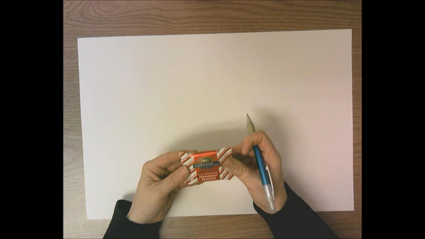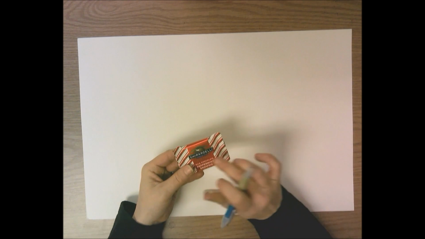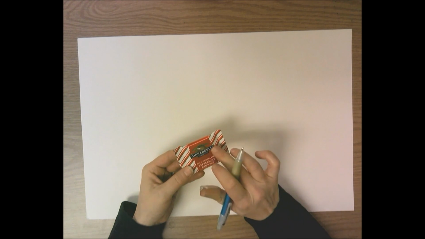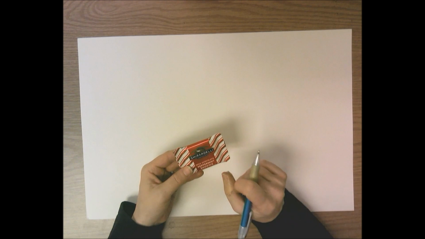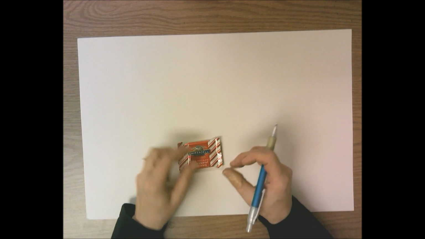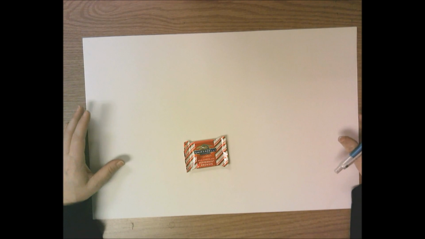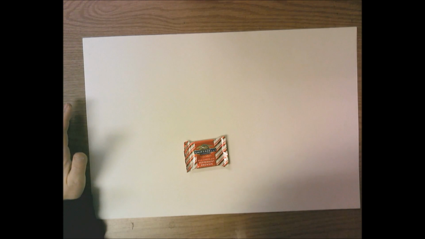So I'm going to draw this Ghirardelli milk chocolate peppermint brownie candy, and it's quite involved. The logo is quite involved, so that's going to take me a little while. The candy that you choose, you need to look at and decide whether or not you're ready or interested in putting forth that kind of effort.